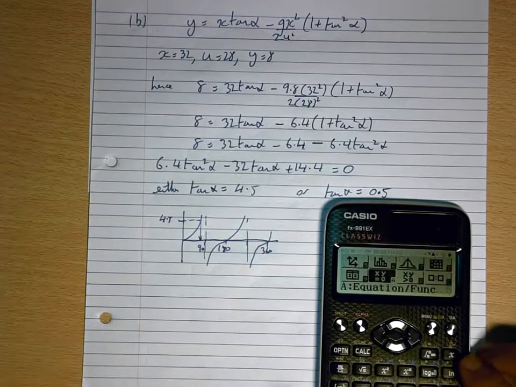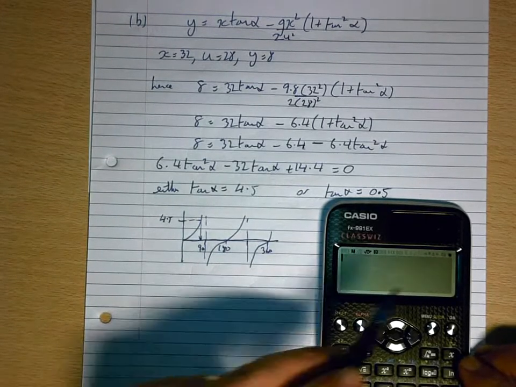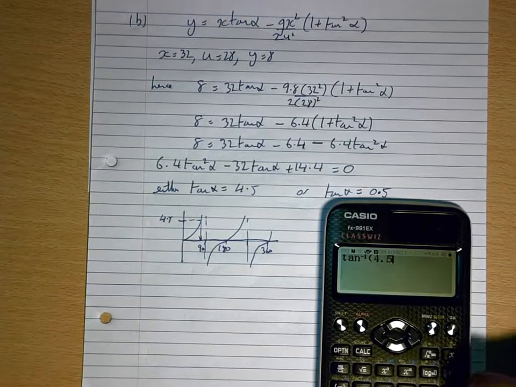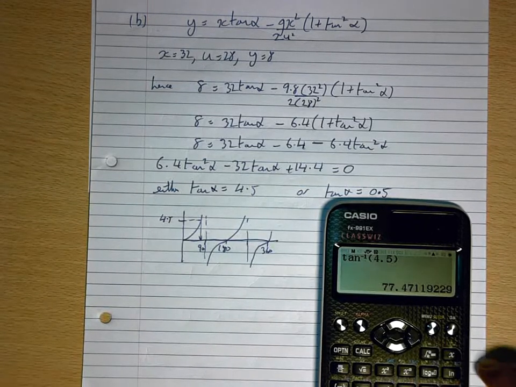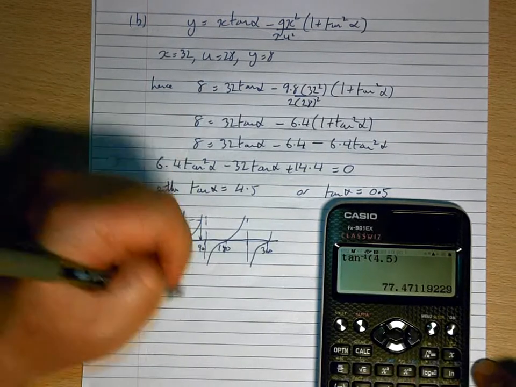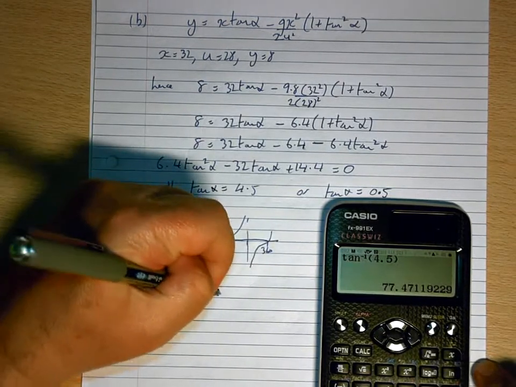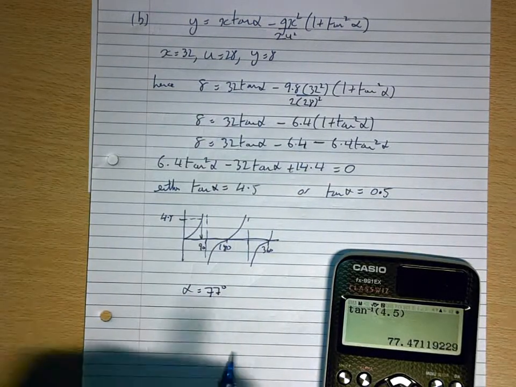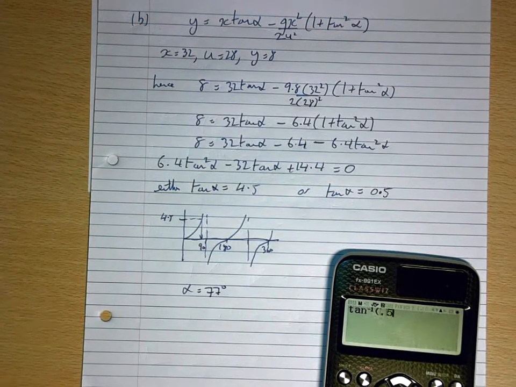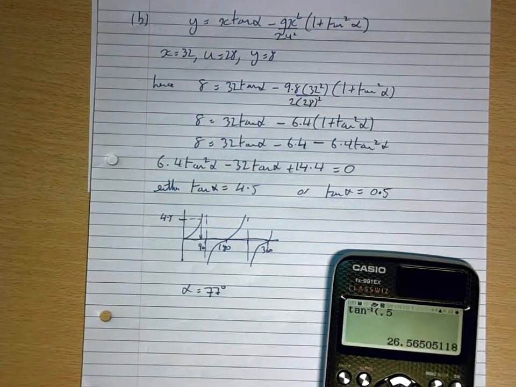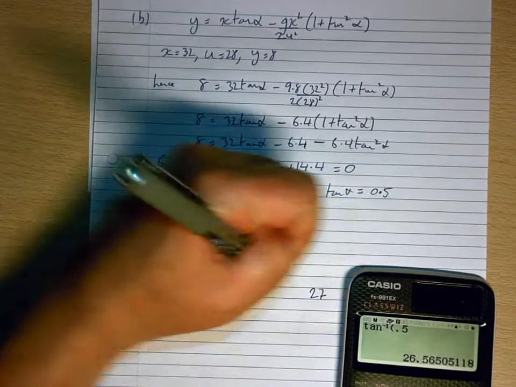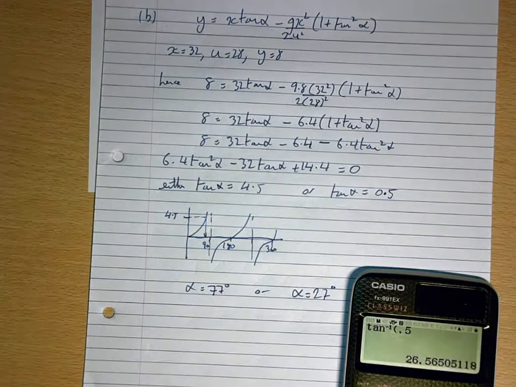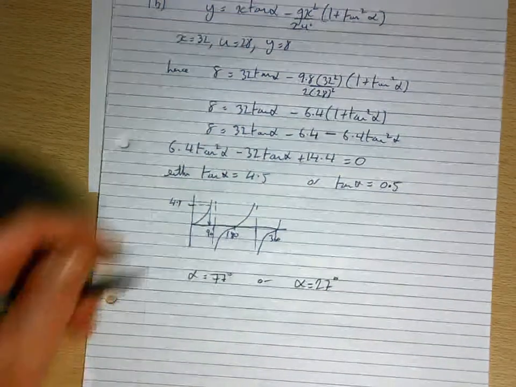So I need to go back into calculation mode, make sure I'm in degrees, shift tan of 4.5, 77 degrees. Or shift tan of 0.5, which is 27 degrees. So there are two possible ways that it's going to pass through.